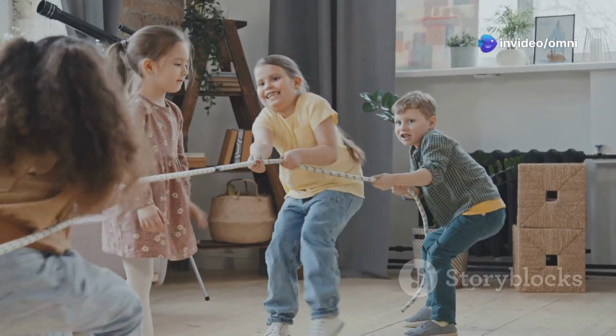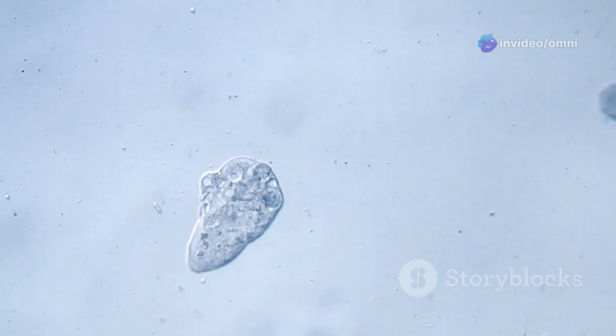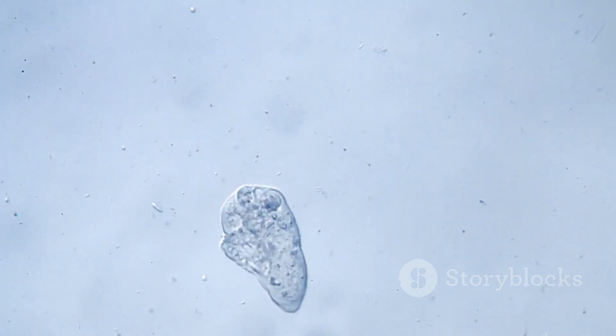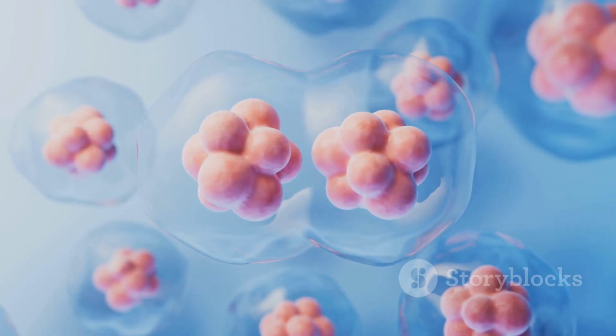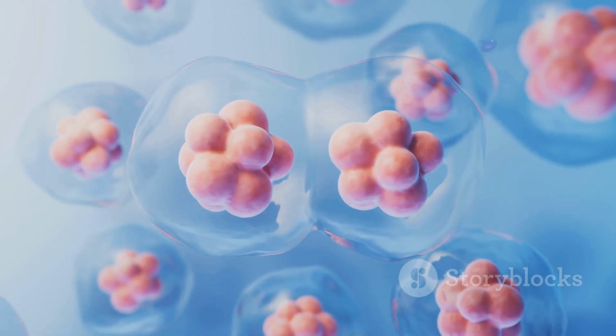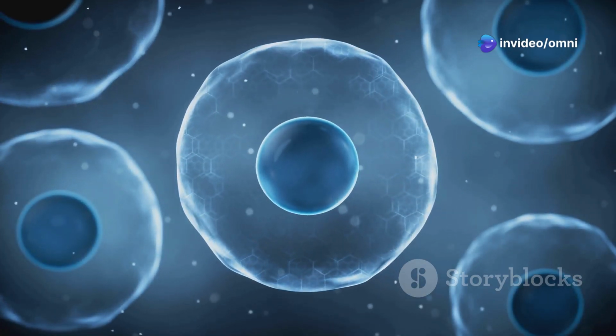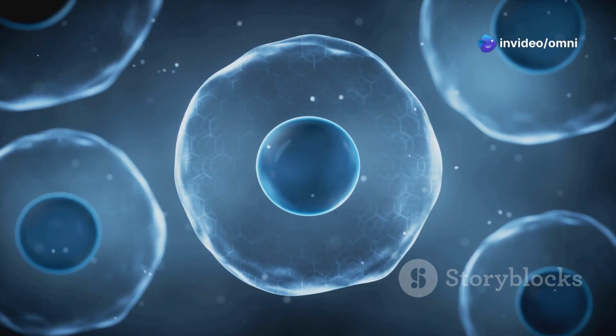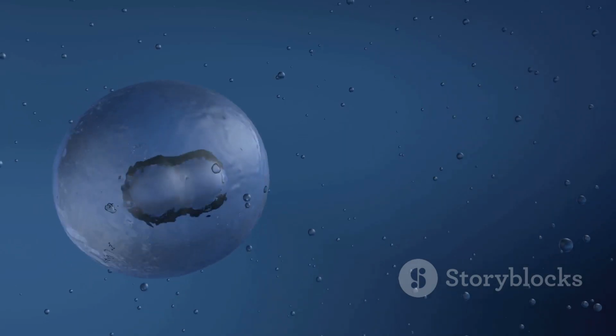Anaphase is like a game of tug-of-war. The chromosomes are pulled apart by tiny ropes called spindle fibers. Each half of the cell gets a complete set of chromosomes. Telophase is like the end of a fireworks show. The chromosomes reach opposite ends of the cell, and a new nuclear envelope forms around each set. Now the cell has two nuclei.